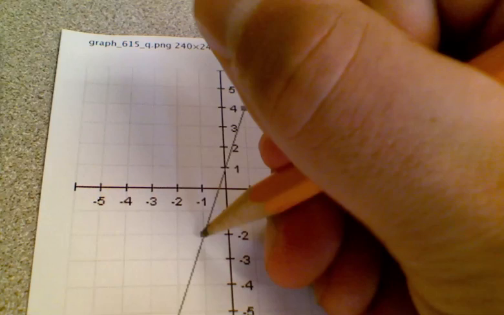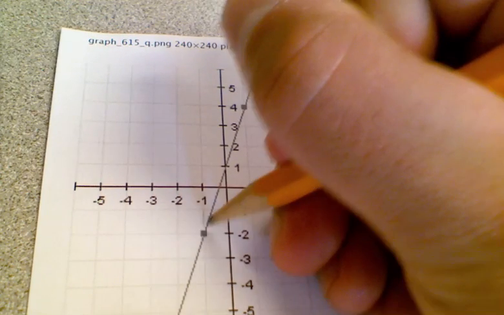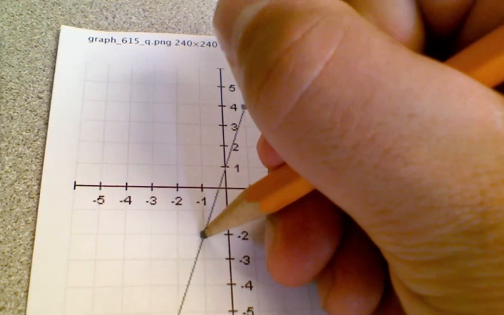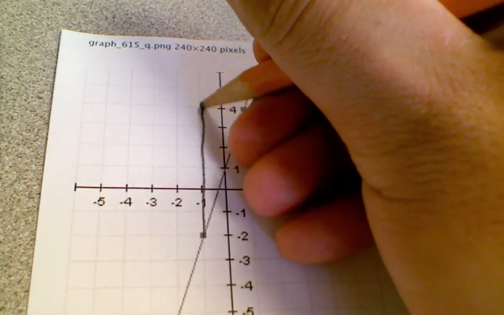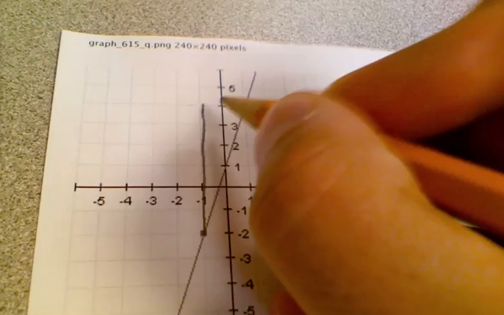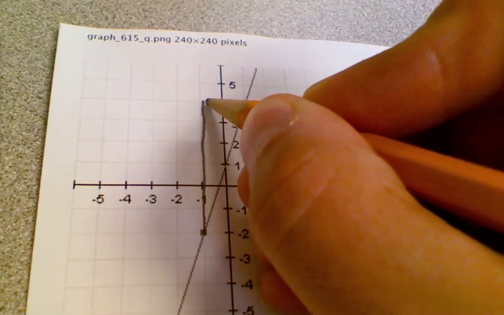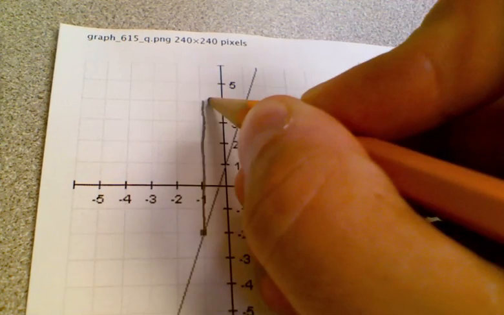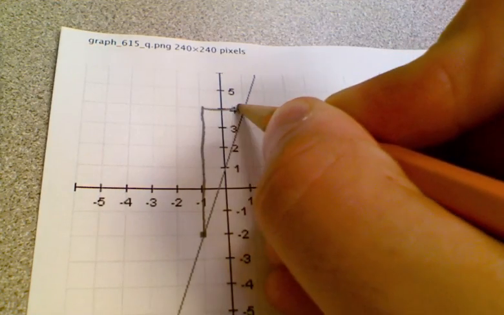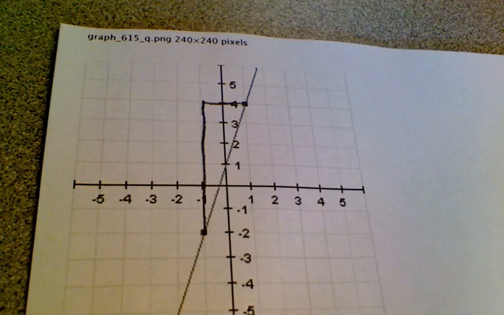Here's how I'm going to connect them. I'm going to start down here at this point right here, which is the point (-1, -2). And I see now that my rise is going up here. I'm going to stop right at the point (-1, 4), because now this is what I'm going to need to go to the right to complete my triangle. And you can see right there, I have now made my slope triangle.